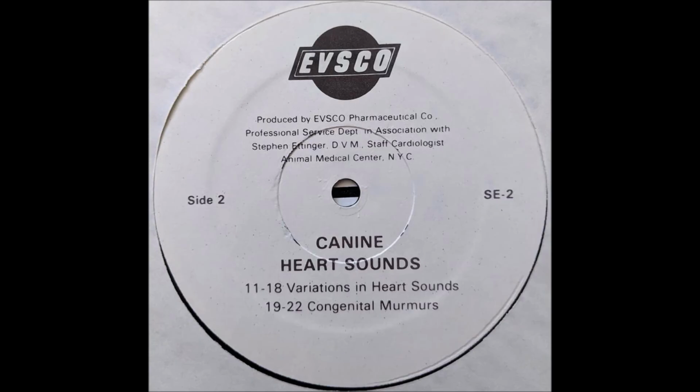In complete heart block, 2 independent rhythms occur. A louder but slower ventricular rate predominates, while a faster but lower frequency atrial rhythm is heard over the mitral valve area. Listen carefully for the lower frequency atrial sounds occurring between the louder but slower ventricular contractions of complete heart block.